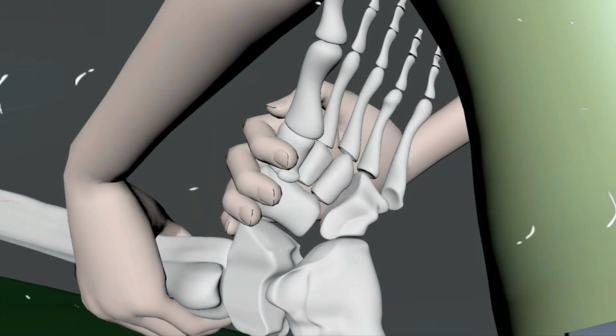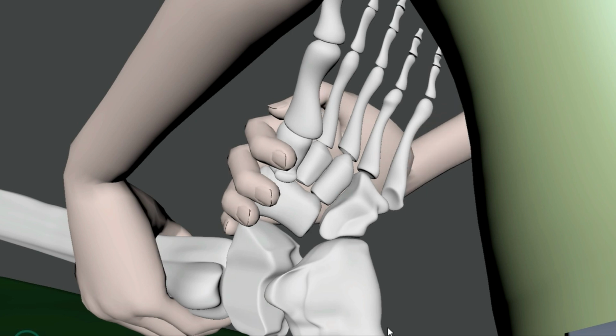This is another angle of the mobilization technique where you can visualize the presence of the right index finger at the plantar aspect of the dorsal medial cuneiform. The right middle finger will be located at the plantar aspect of the navicular bone. And from there, the technique is delivered.